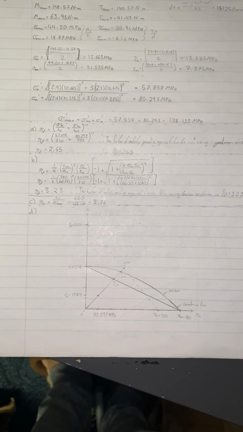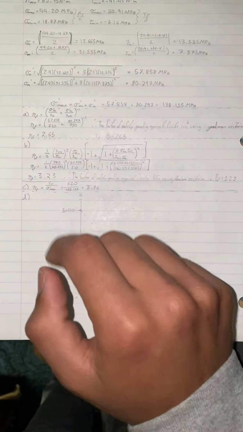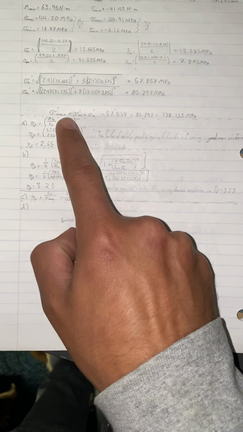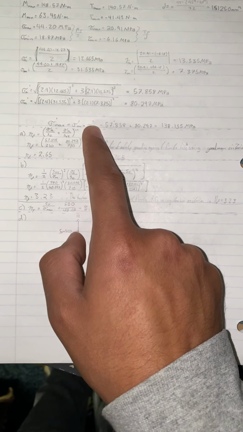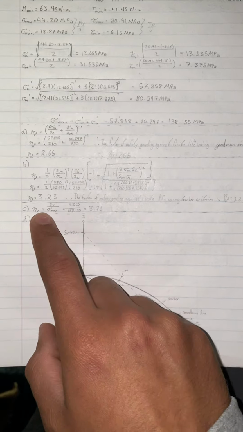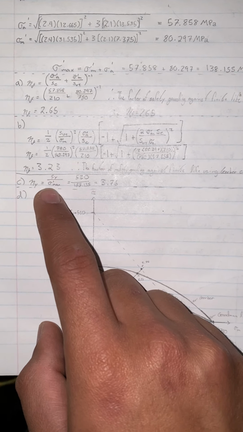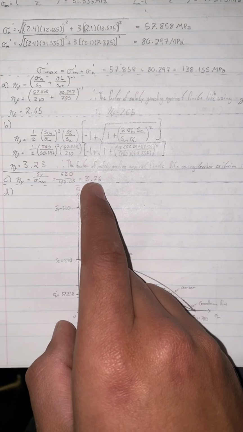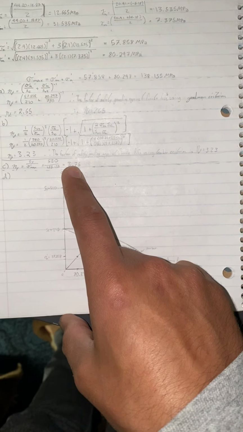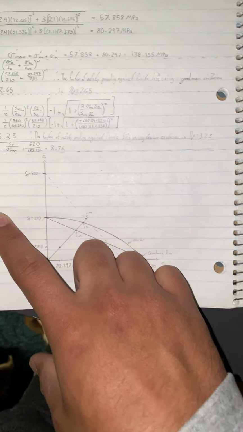Part C was asking to determine the factor of safety guarding against first cycle yielding, and I already calculated sigma max up here, which is just basically sigma M plus sigma A, giving me 138.155 MPa. Plugging that into this equation, ny is equal to Sy over sigma max, I got a factor of safety against first cycle yielding of 3.76.